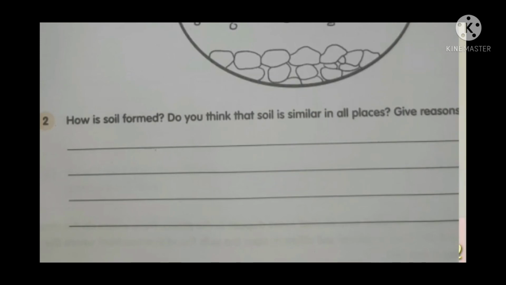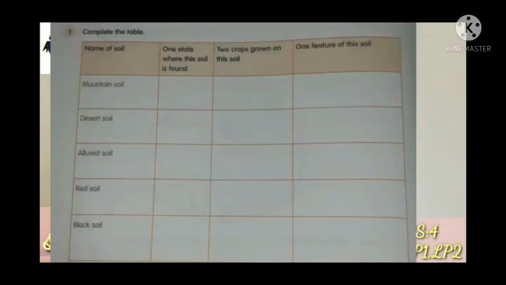Then S2, types of soil. You have to complete the table. When you complete the table, you have to read the content book. Then only you can complete this table. Okay, all of you read the content book and complete this table. For mountain soil, in the first column you have to write one state where mountain soil is found. Then in the second column, 2 crops grown on this soil. Then you have to write 1 feature of this soil.